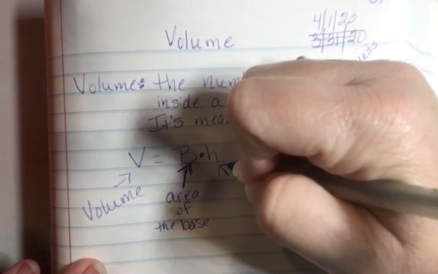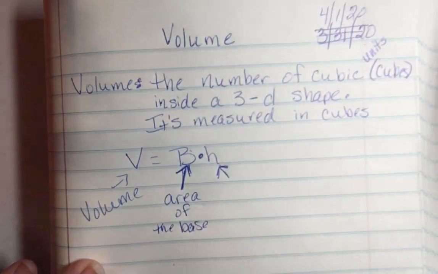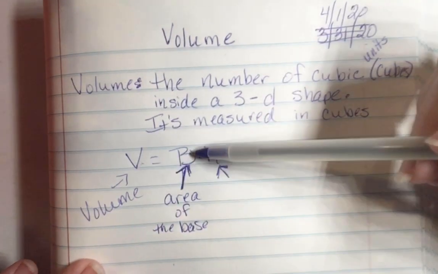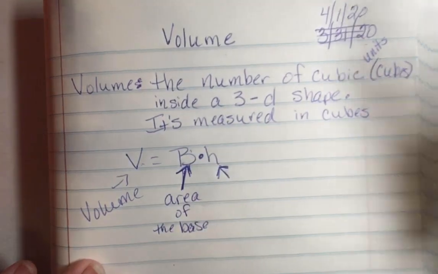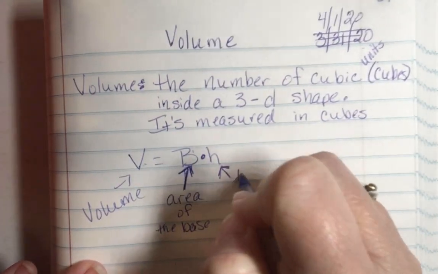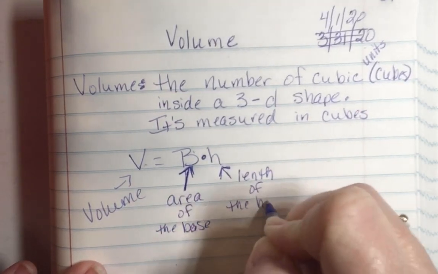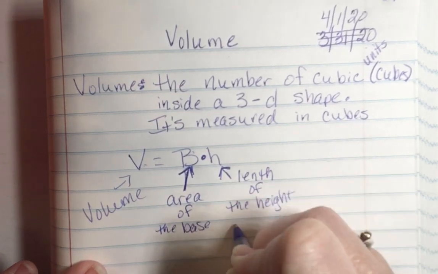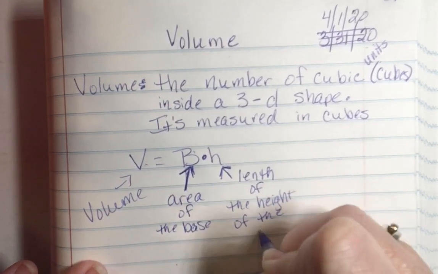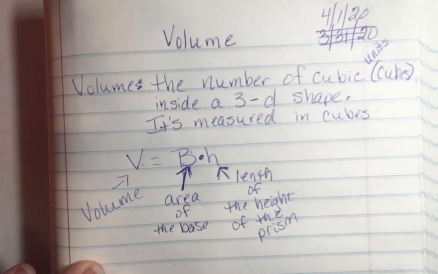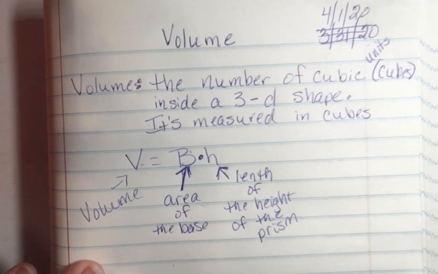Okay, so it's real important that you don't say base times height, because that's how you find the area of a rectangle, right? And we're not finding area, we're finding volume. To find volume, you need to know the area of the base, and the H is the length of the height of the prism. That's important because when you get into 7th grade, you have to learn how to find the volume of a triangular prism, and the triangle has a height too, and it's different than the height of the prism.